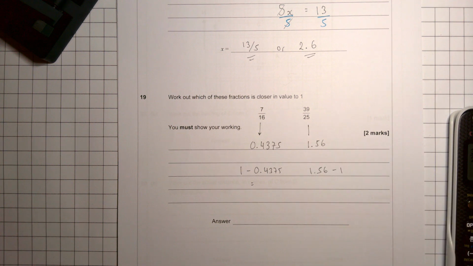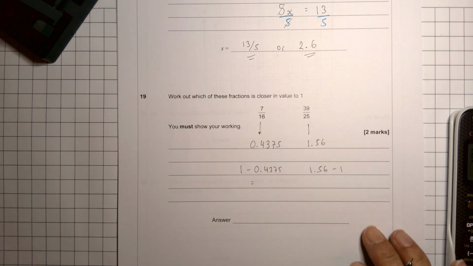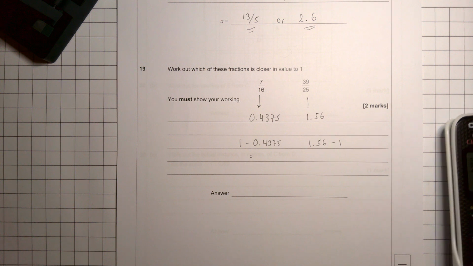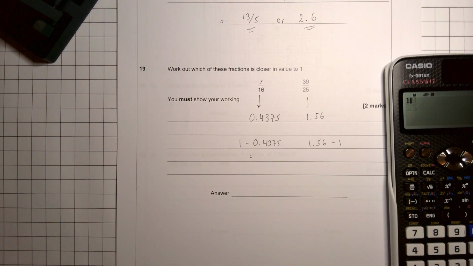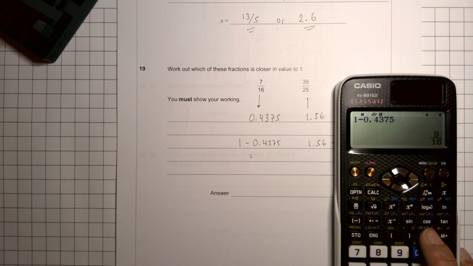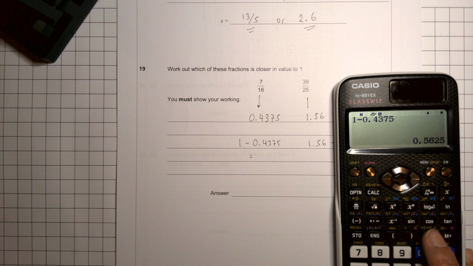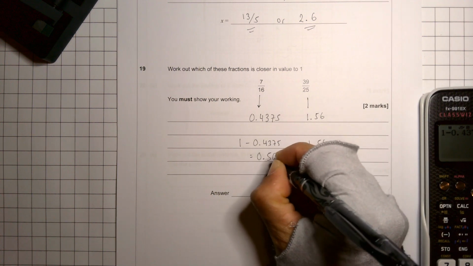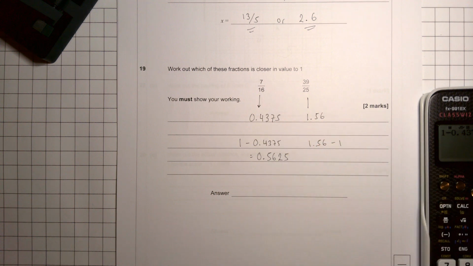Now the only reason I did it that way around is to get a positive number, but it doesn't really matter because I'm just wanting to find how far away they are. So if it's negative, it would still be telling me a distance. It would just be negative, but I don't really like working with negatives. So 1 take away 0.4375 comes out with an answer of 0.5625, and here, well, you can see what's going to happen.